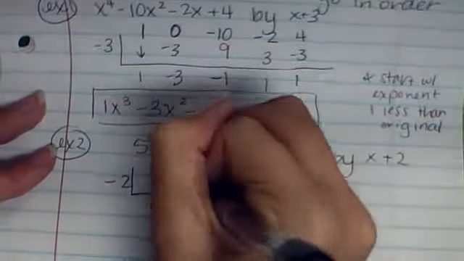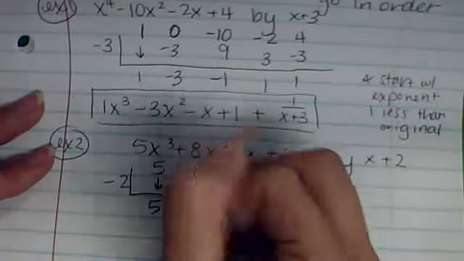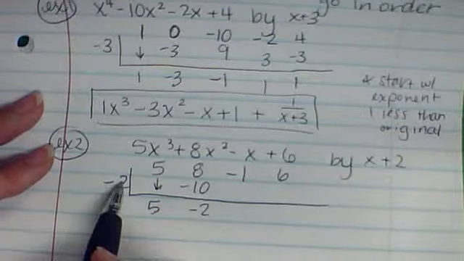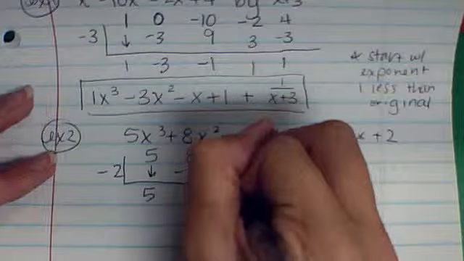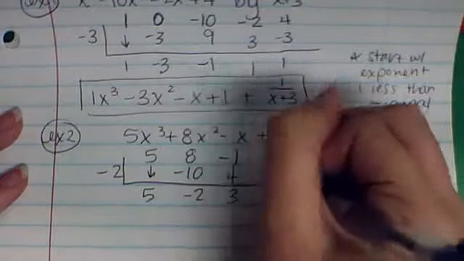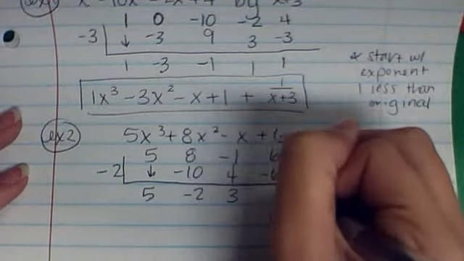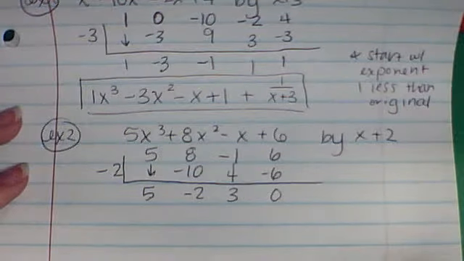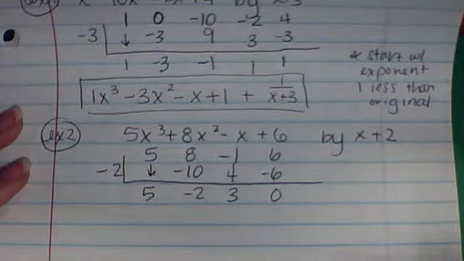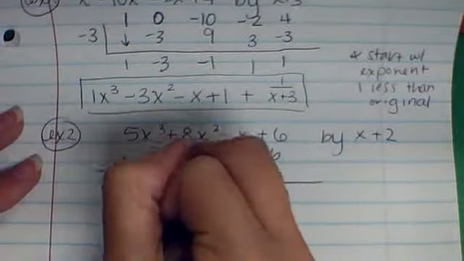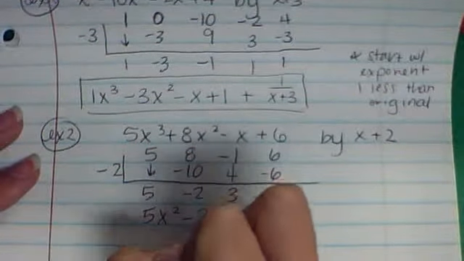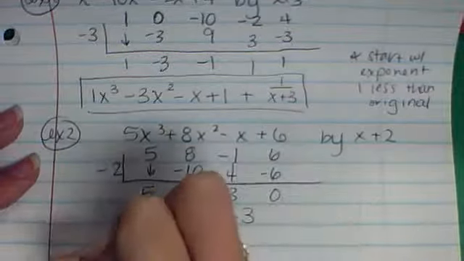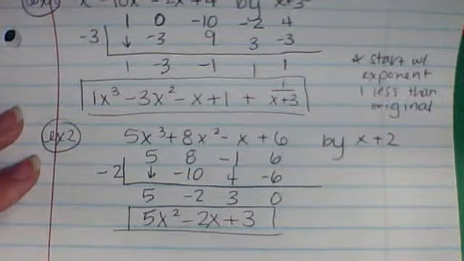5 times negative 2 is negative 10. 8 plus negative 10 is negative 2. Negative 2 times negative 2 is positive 4. Negative 1 plus 4 is 3. 3 times negative 2 is negative 6. And 6 plus negative 6 is 0. So there is no remainder in this one. It factors completely. Remember, I start with this coefficient and 1 less than this one. So 5x squared minus 2x plus 3 is my answer.